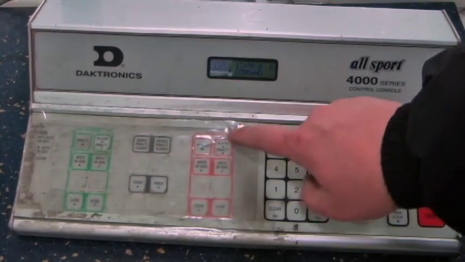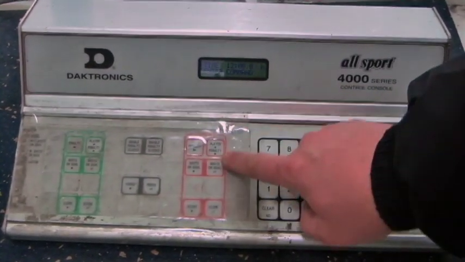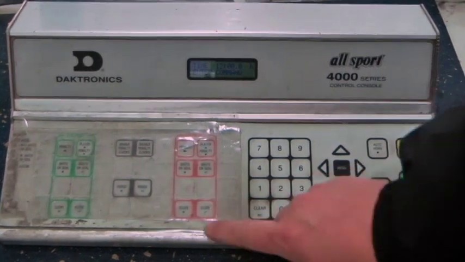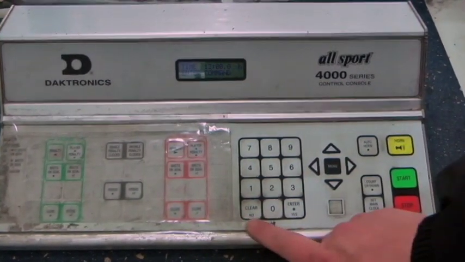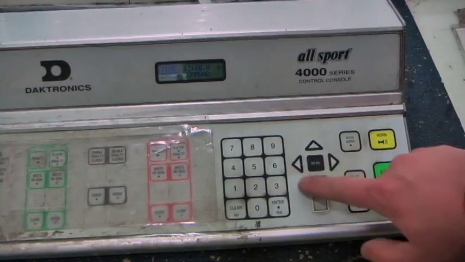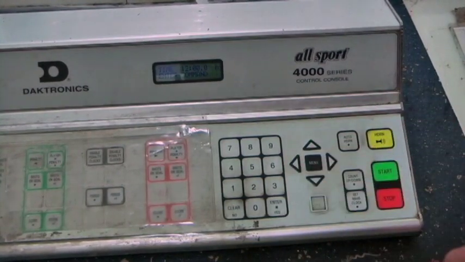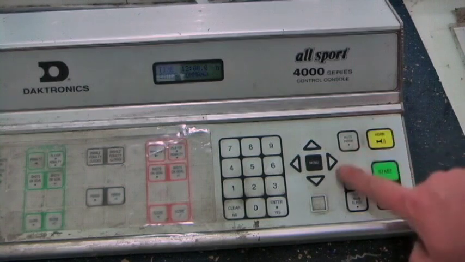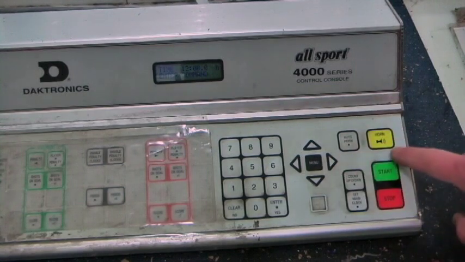The red buttons control the visiting team functions. The number pad allows for entering specific numbers when needed and contains the clear and enter buttons. Next to the number pad are the arrow keys. On the right-hand side of the controller are the buttons that control the main clock functions.